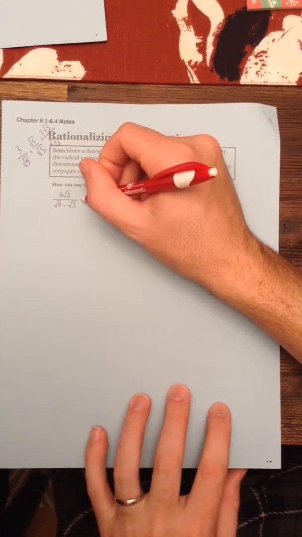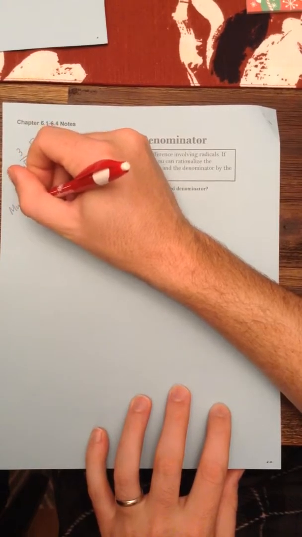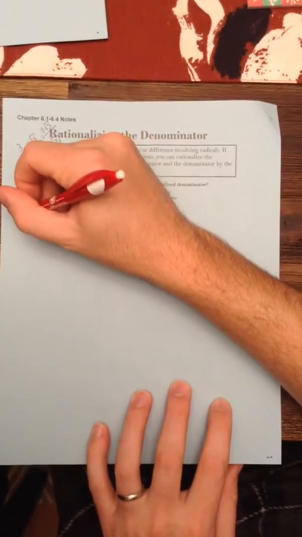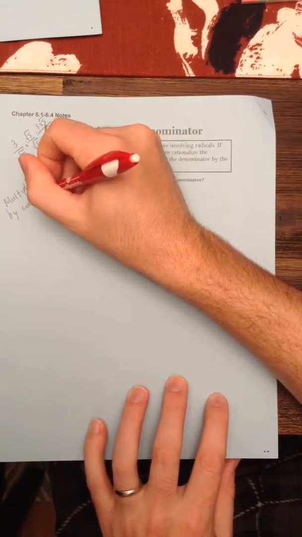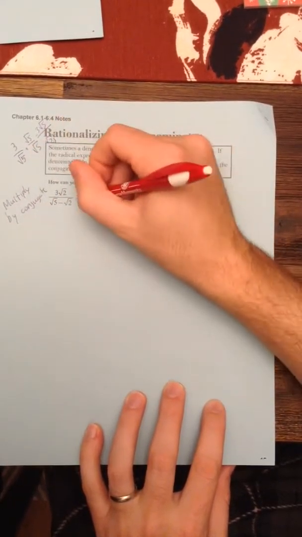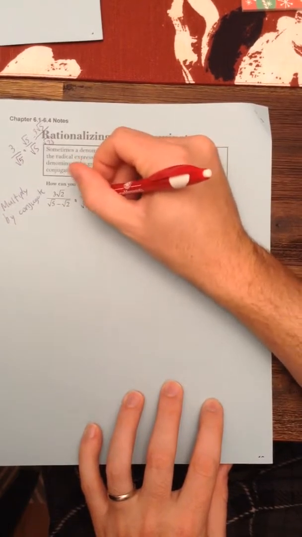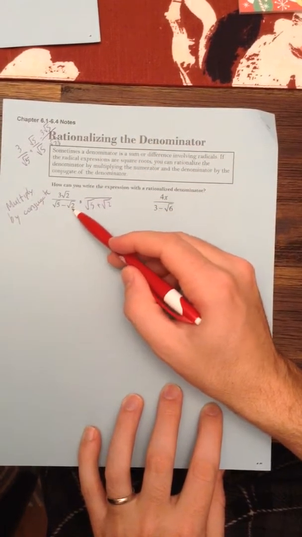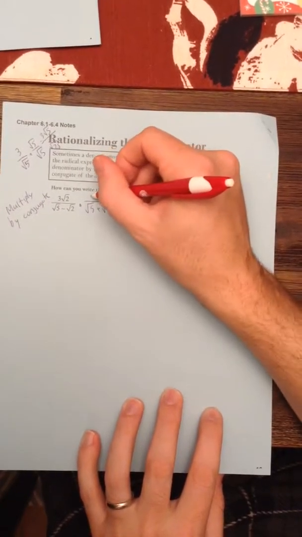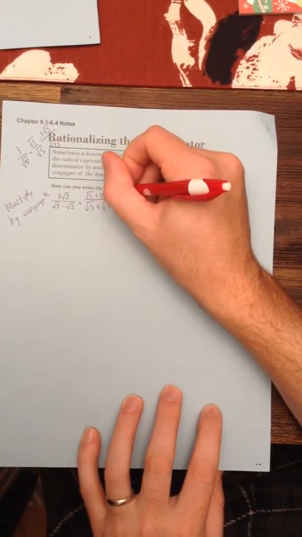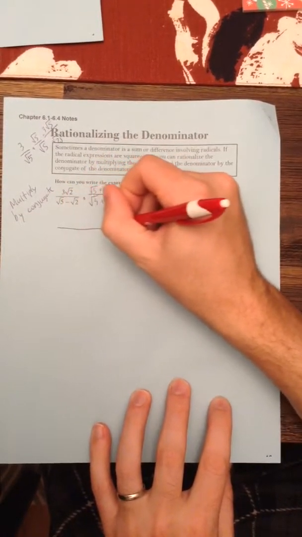So what we're going to have to do is multiply by the conjugate. Okay, so in this one, we're going to have to multiply by the square root of 5 plus the square root of 2. Okay, notice we had minus the square root of 2 in this, so here it's going to become plus, and on top we're going to multiply by the same thing. So I'm going to do the bottom first.